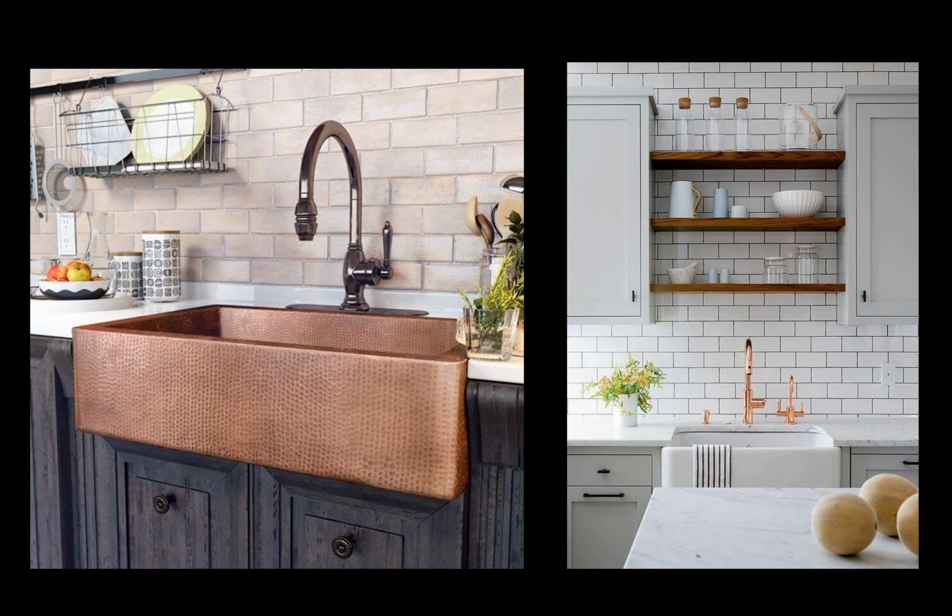You have another example here of the difference between rough and smooth. In the first picture, you can see that even the backsplash is rough. The sink has a rough texture to it. Even the wood on the cabinets has a rough texture. Versus the picture on the right that's got smooth cabinets, smooth countertops, a porcelain smooth sink, and a smooth backsplash.